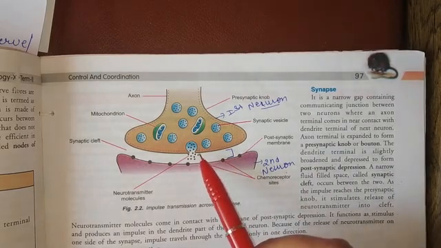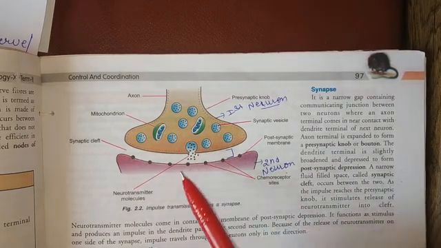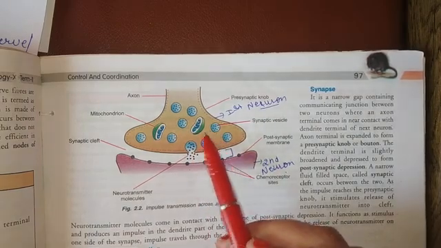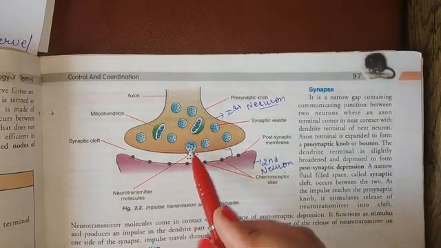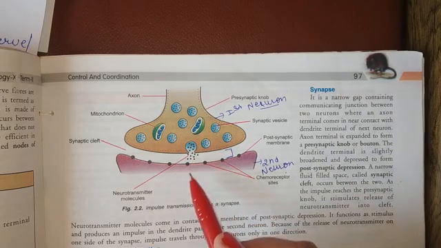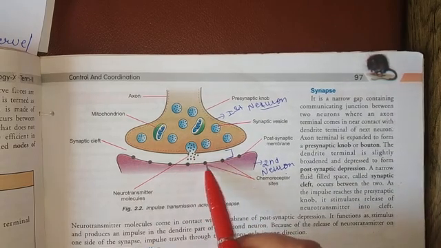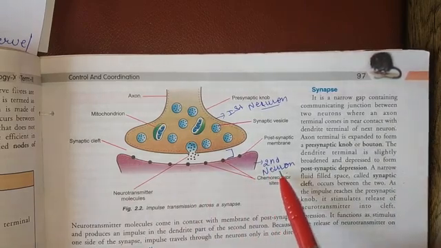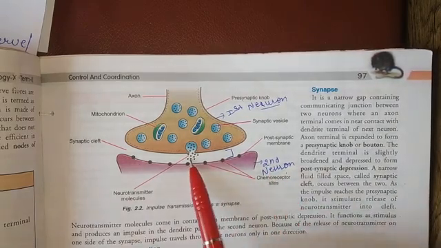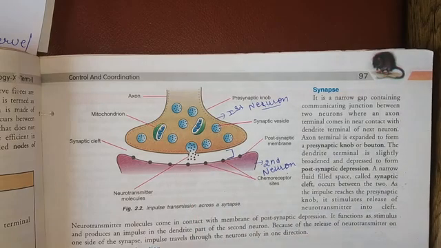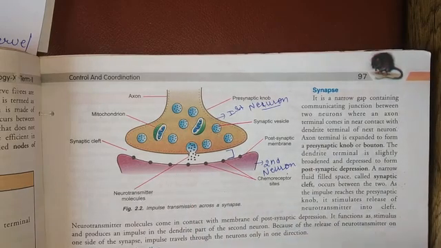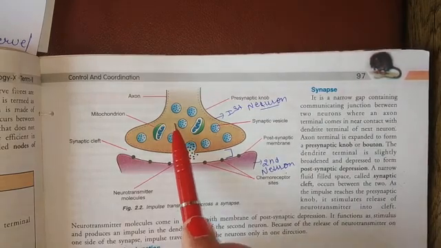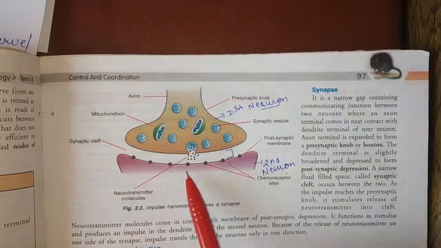Here a neurotransmitter, a chemical substance, is released from the axon end, and these neurotransmitter molecules are received by chemoreceptors of the dendrite cell. So these neurotransmitters help in the transmission of nerve impulse from the first neuron to the next neuron.